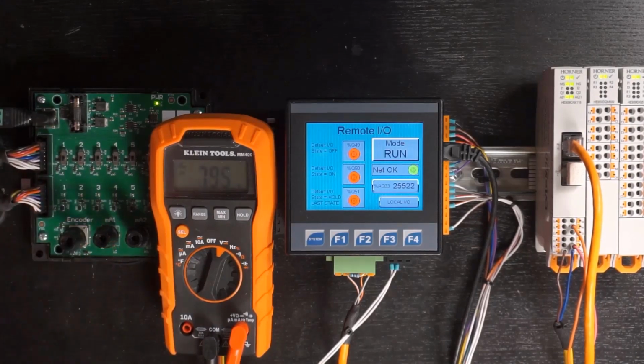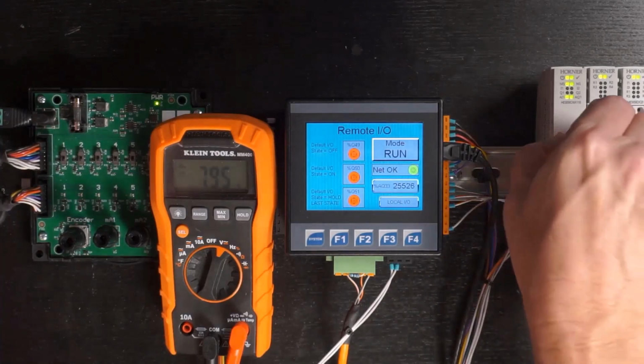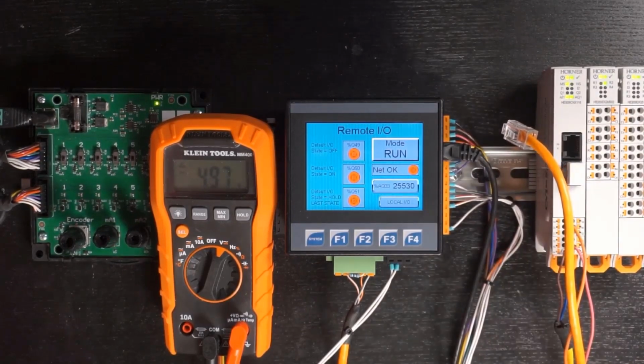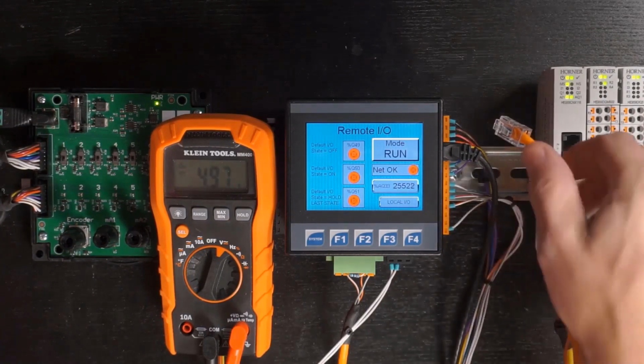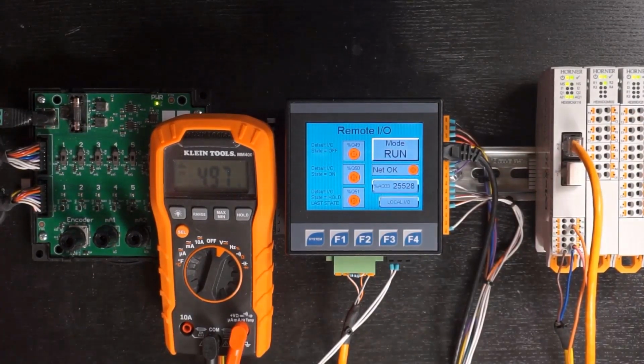Now we will remove our network cable again to test what happens to our analog output when we lose communications over the network. Earlier, we configured the state to go to medium when the PLC is no longer in control, which is about 5 volts. Here our multimeter reads 4.97 volts. Now we will resume communications and plug our cable in again. Once this happens, we should see the analog value returning to where it was before, which was 7.95 volts.